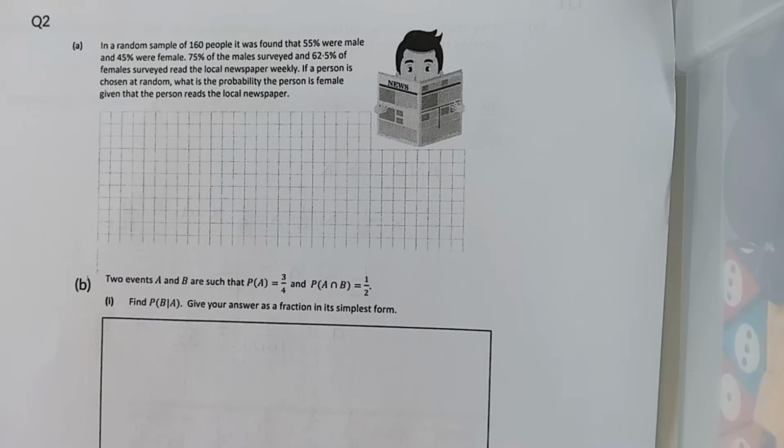So the probability that at least one of the students solves the puzzle is 31 over 32. Moving on to question 2. So we've got quite a wordy question here, a random sample of 160 people, 55% male, 45% female. We've got figures then about the percentages of people reading the newspaper weekly. And then we're asked if somebody's chosen at random, what are the chances that the person is female given that they read the local newspaper?